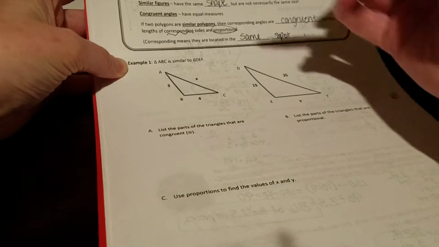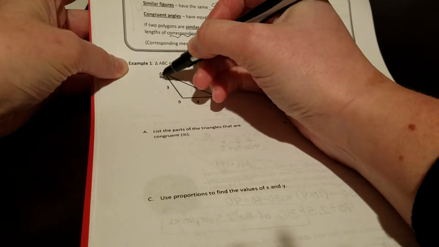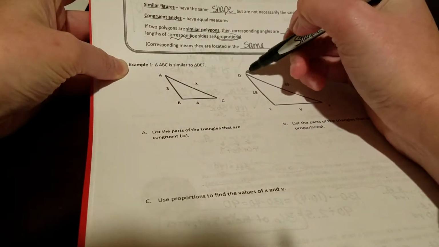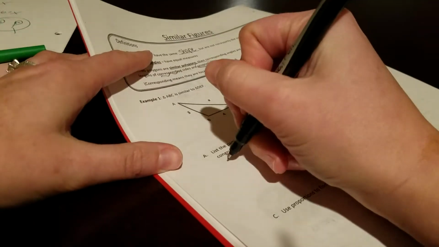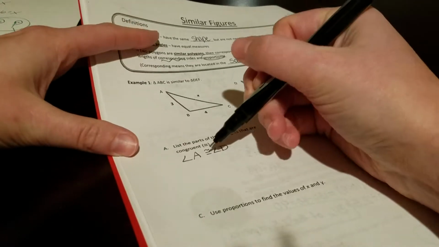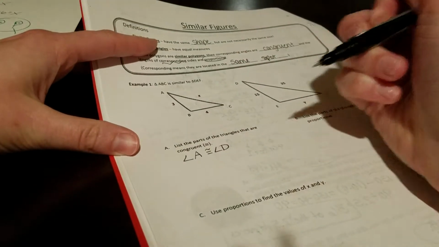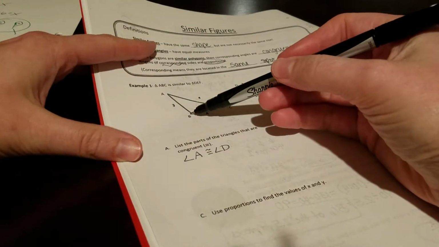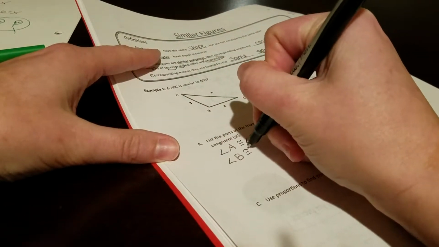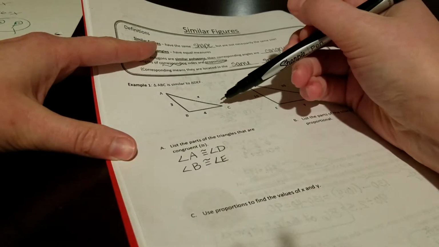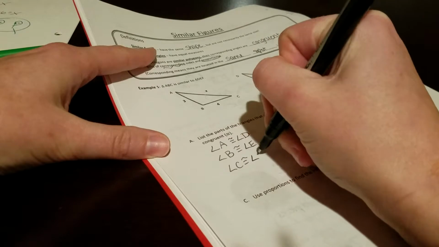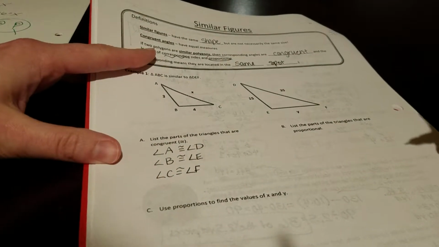So what that tells me is that angle A is congruent to angle D. If we were to actually take a protractor and measure them, they would be the same. So the angles are congruent to each other. We use congruent as an equal sign with a squiggle over top of it. Angle B is congruent to angle E. And finally, angle C would be congruent to angle F. So those are the congruent parts of it.